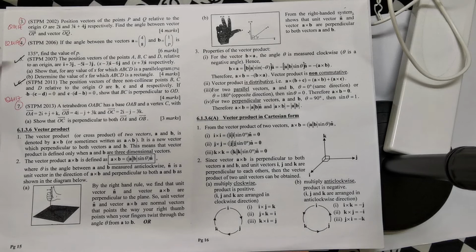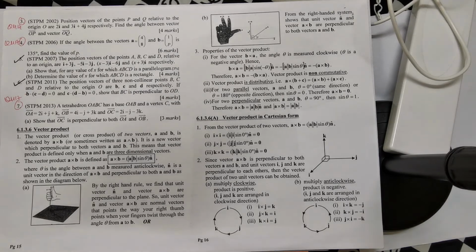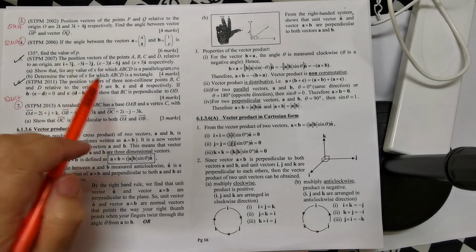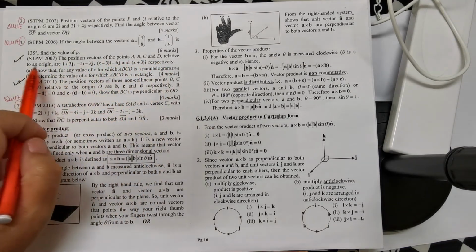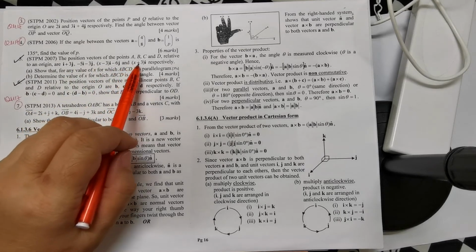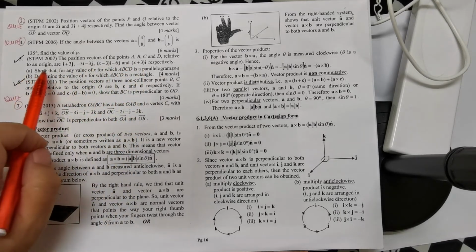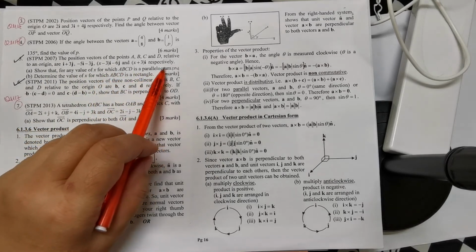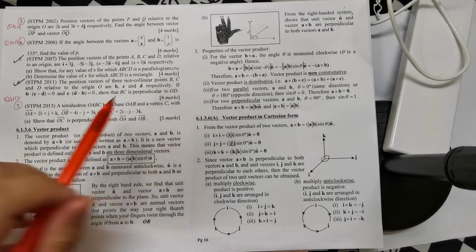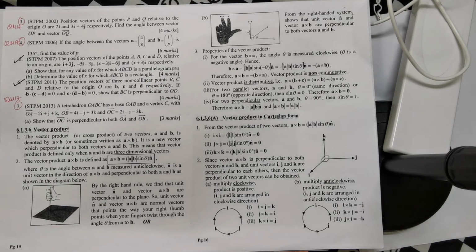All right. So I'm going to discuss another 2, questions 5 and 6. All right. So question 5, STPM 2007. Okay, the position vectors of the points A, B, C, D relative to an origin are given. This is a 2-dimension question. Okay, part A, show that for any value of x, ABCD is a parallelogram. This question we have discussed. All right, you can check.